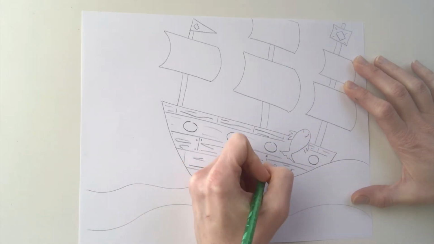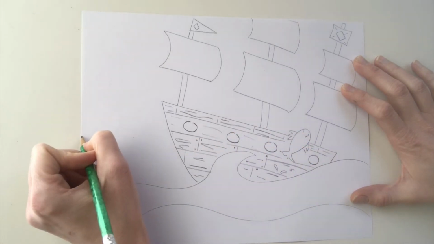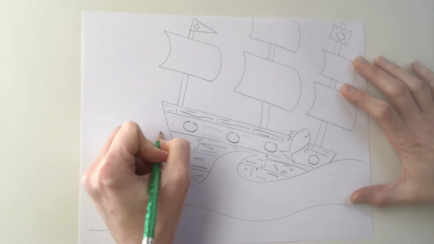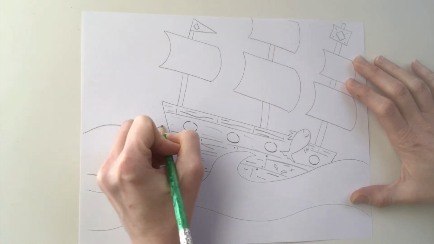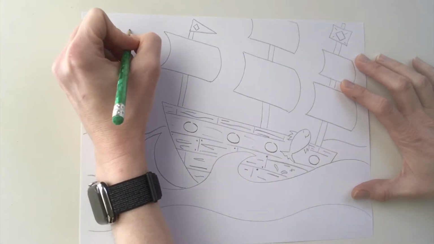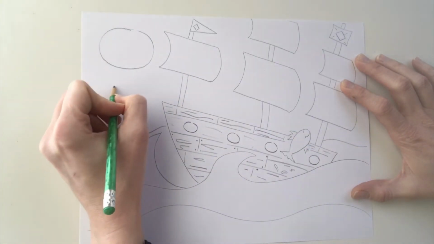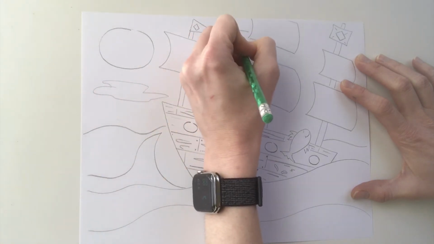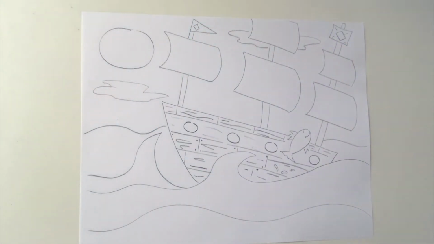After that, I want to think about my background. What's happening behind? So I want to add some more water, but I stop at my boat and hop across for that overlapping effect. And since I have an empty spot here, I think I'll put a sun and some clouds. You think about your background.